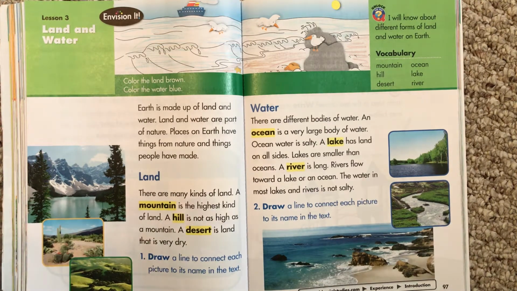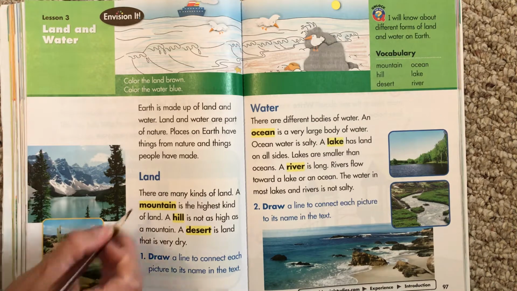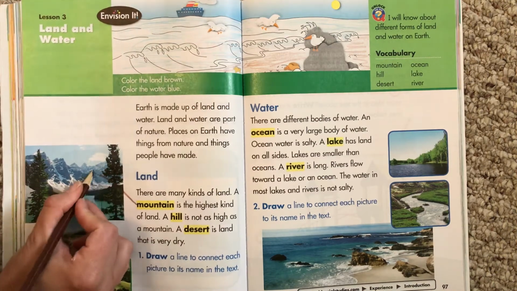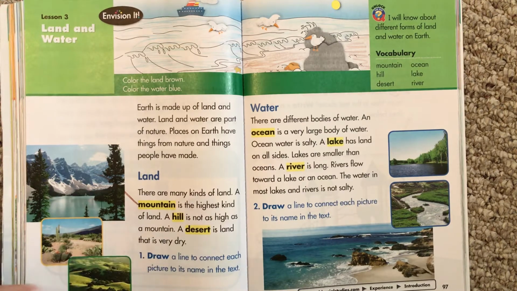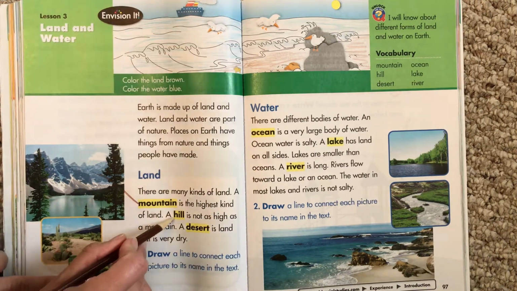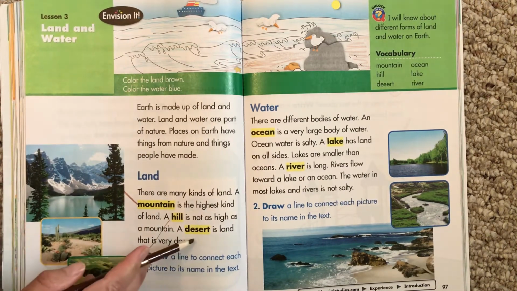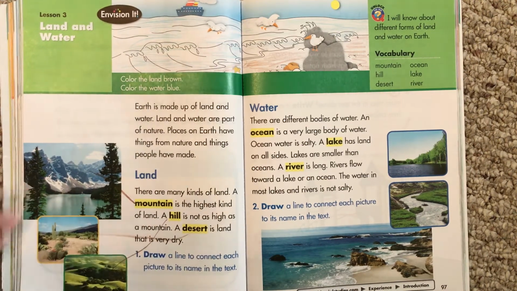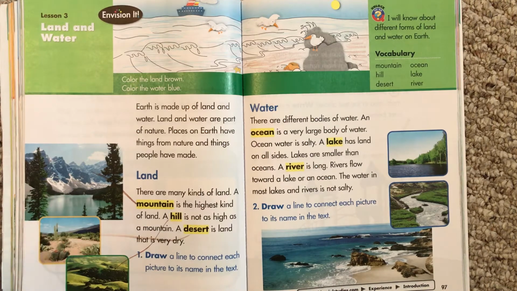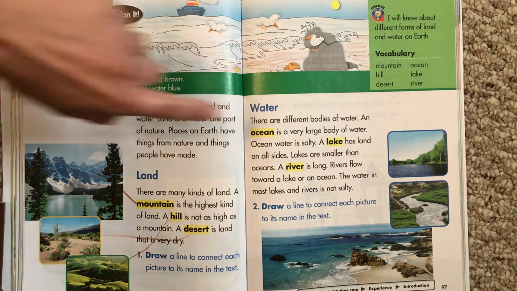It says draw a line to connect each picture to the name in the text. So again, we have mountain, right? So this would be our mountain. Then we have hill, right? And we said hill down here means it goes up a little ways. And then we have desert, and desert is dry land. Okay, but remember, desert can still have some green in it.